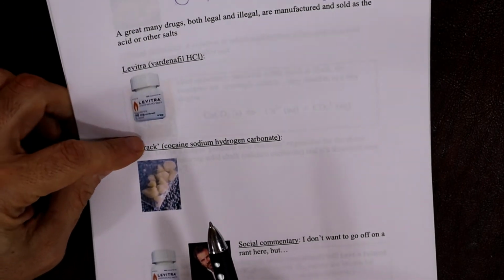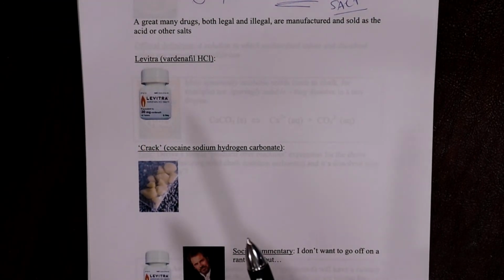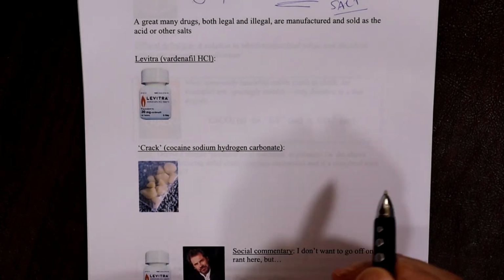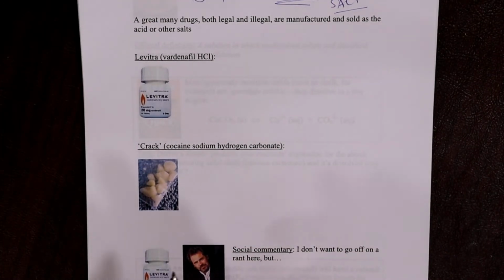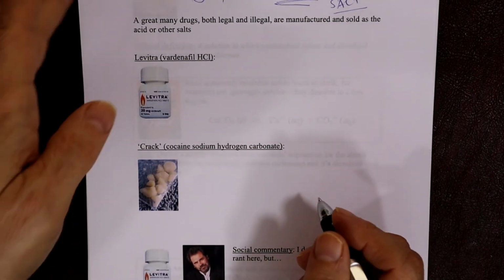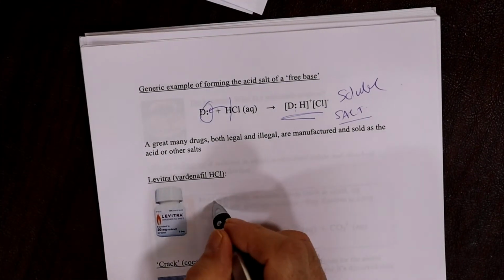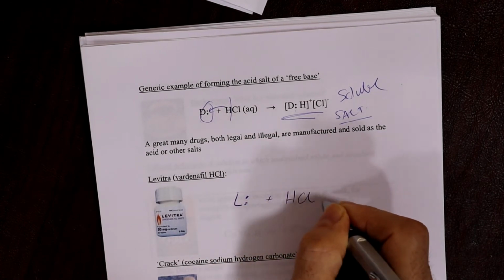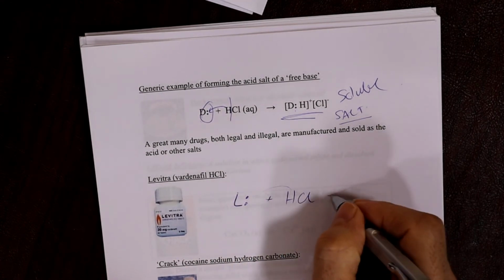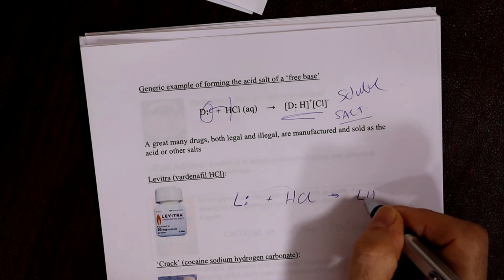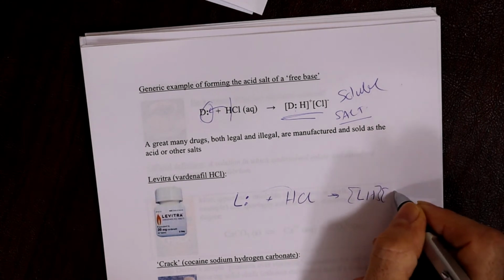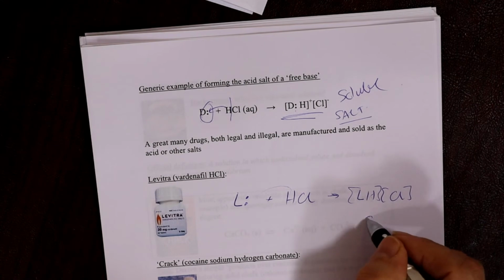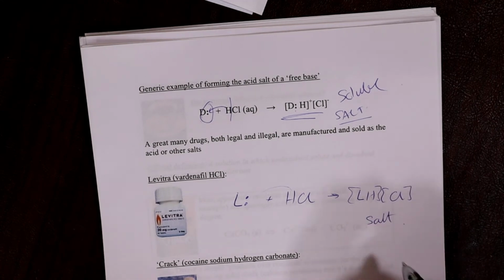Maybe you heard of crack cocaine, the epidemic of crack cocaine in the 80s and 90s, right? People talk about baking it, right? So you take sodium hydrogen carbonate, and academic reason only, right? Let's go back over here first. So how do I make Levitra? Here's my Levitra molecule with its lone pair. I take my HCl, that jumps on, turns into Levitra H plus, Cl minus, that's a salt. So that's now an oral medication.